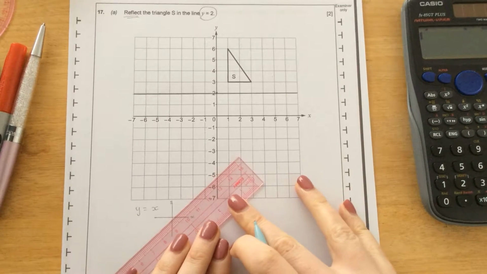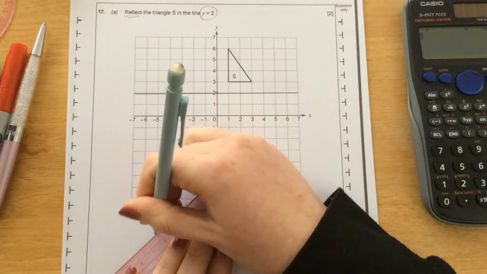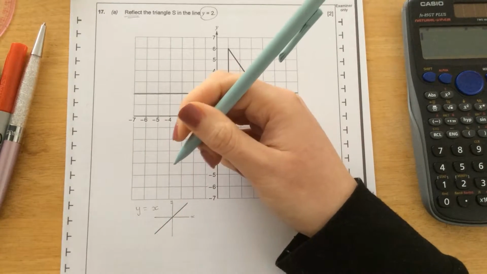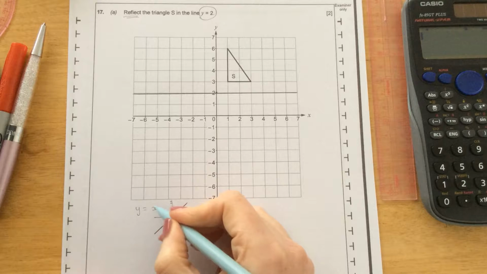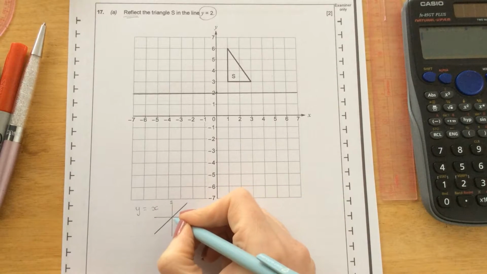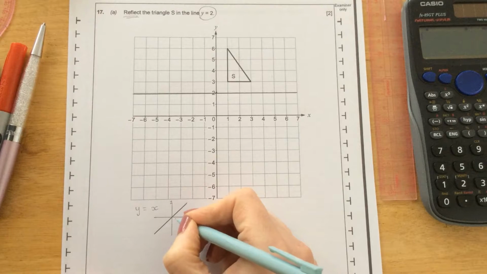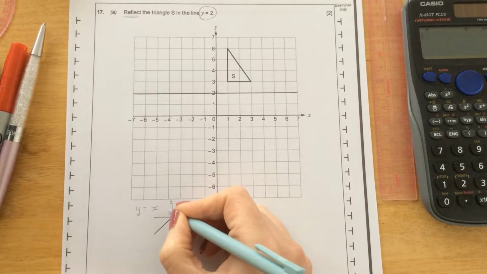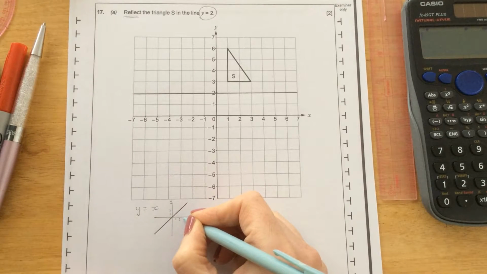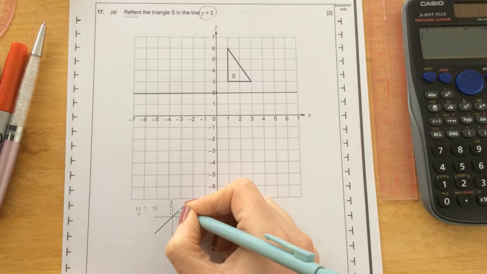The line y equals x will go through the centre and directly diagonal, because that would mean that whatever y is, that's what x is. So when x is 0, y would be 0. When x is 1, y would be 1. When x is 2, y would be 2. When x was 3, y would be 3. And so on.